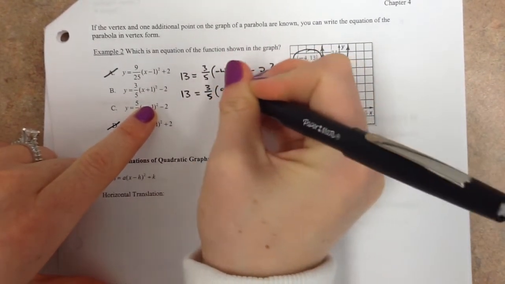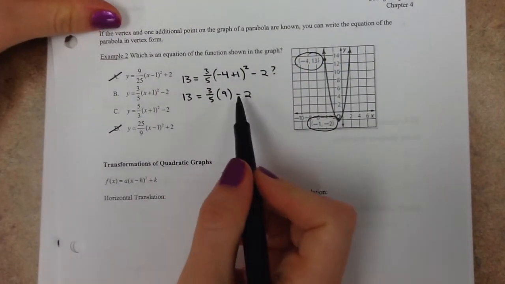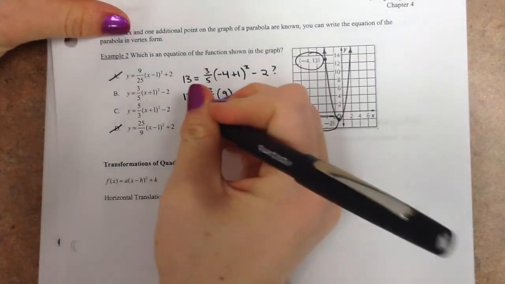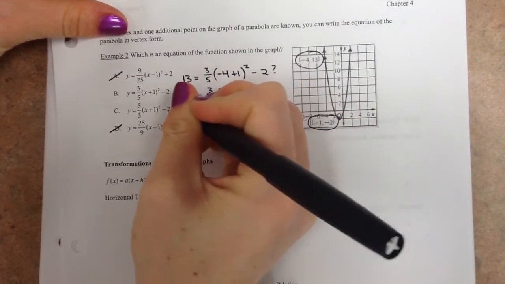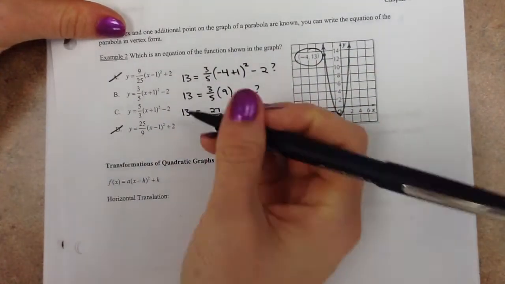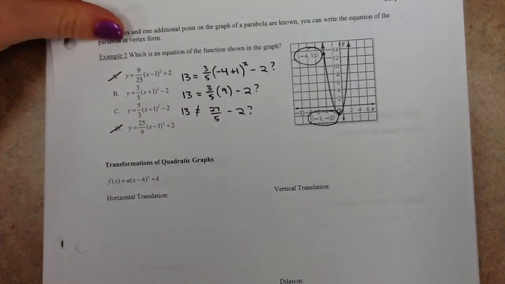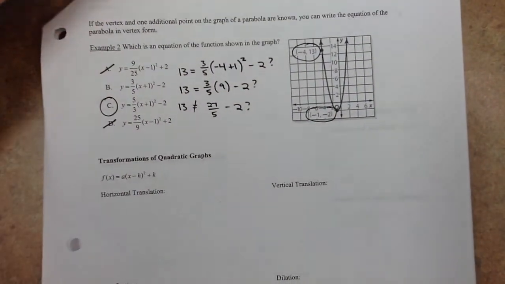Squared gives me 9, minus 2. All right, let's see. 3/5 of 9 is going to be some messy fraction, 27/5 minus 2. I am thinking that this ugly fraction minus 2 is not going to turn out to give us a whole number. So this is not the equation, which means this is the equation.